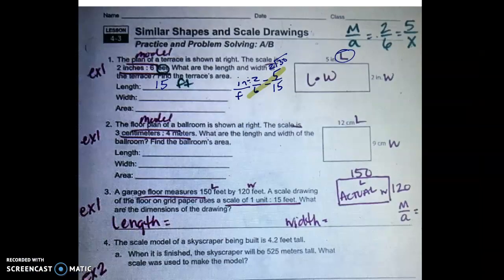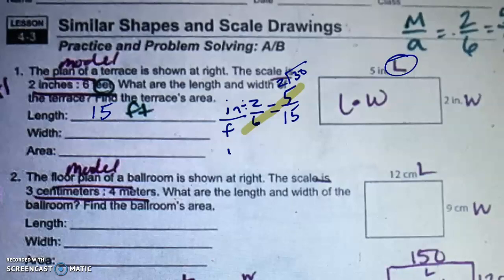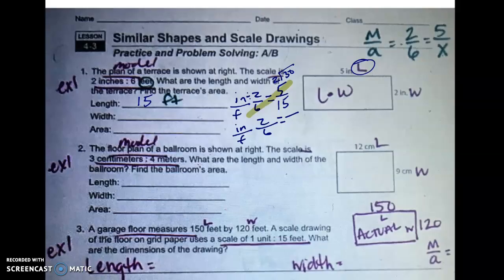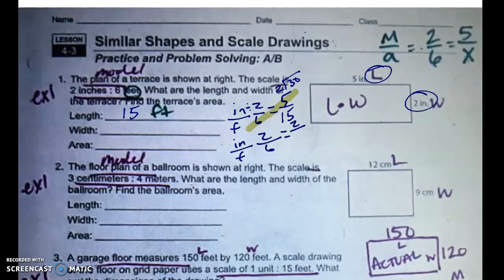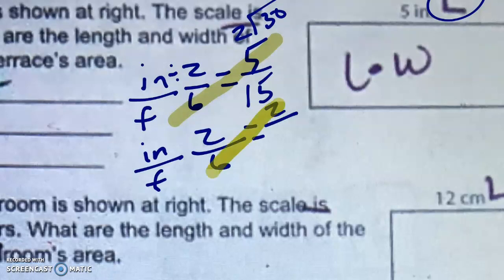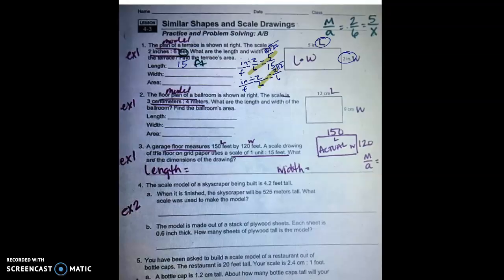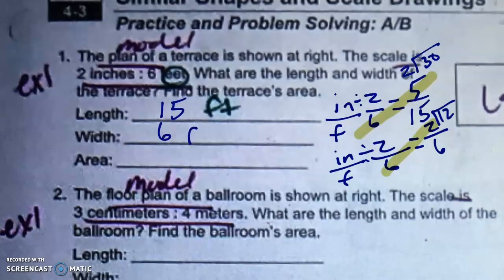And then let's do the width. So we have inches and feet. Our scale factor, again, is 2 inches to 6 feet. And our width is 2 inches on the drawing. Got that from right here. So we just cross product and divide. 6 times 2 is 12, and 12 divided by 2 is 6. Okay, so the width is also 6 feet.